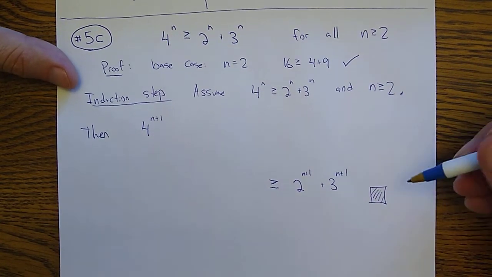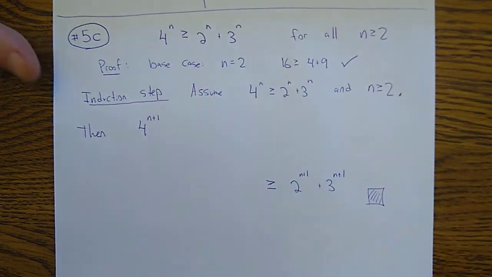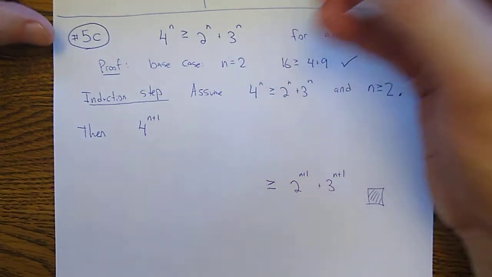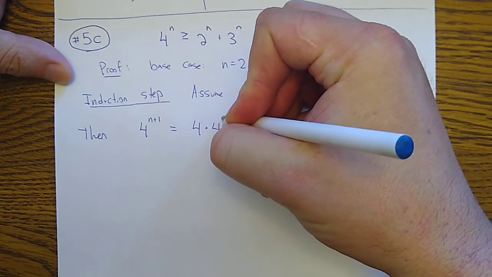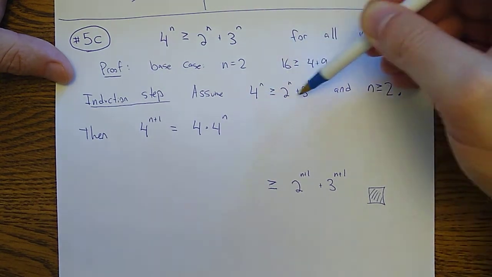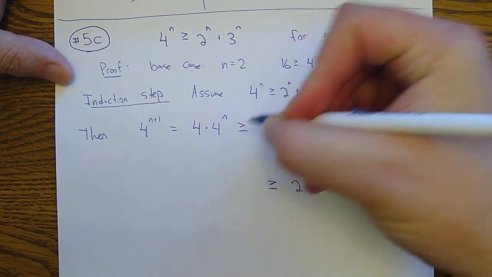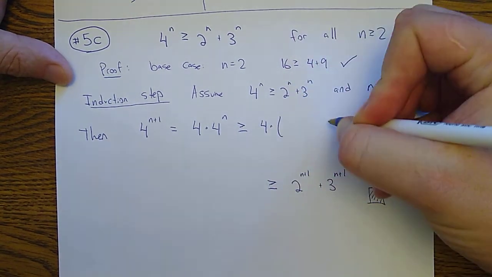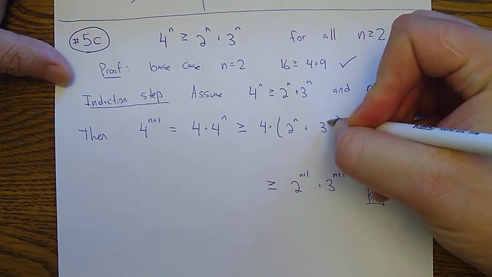And because I'm so optimistic and ambitious, I'm going to go ahead and put a proof box, because as long as I fill in the missing logic, this will be the end of the proof. So I have to get from there to there. And we've done this a few times. We know that maybe this is a good idea, because I would like to relate 4 to the n plus 1 to 4 to the n, because I have information about 4 to the n. So I write this, so then this would be greater than or equal to 4 times, and then I'm going to replace 4 to the n with 2 to the n plus 3 to the n.